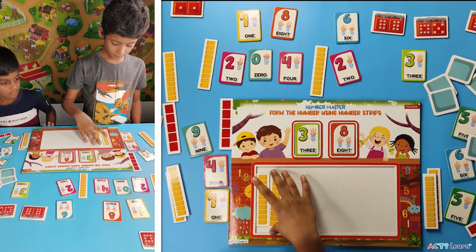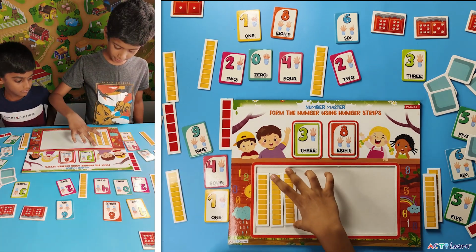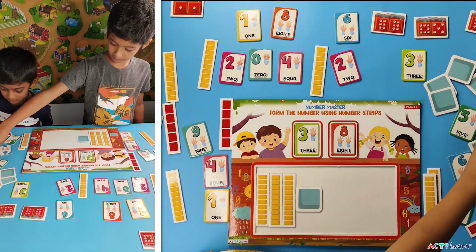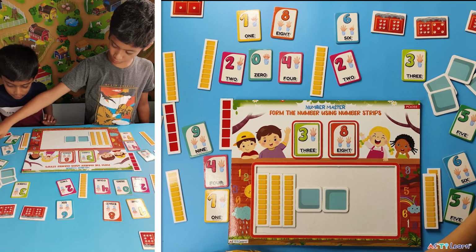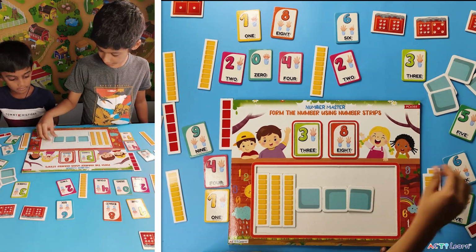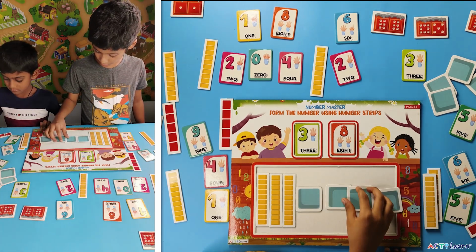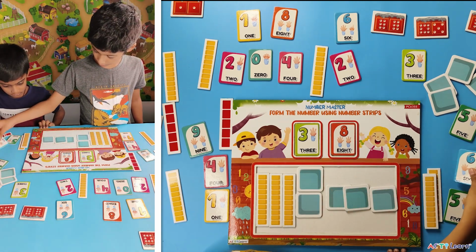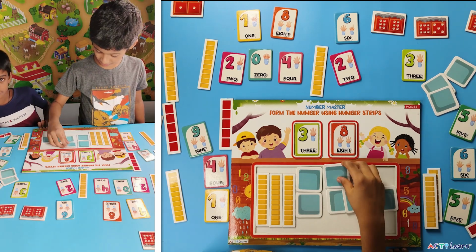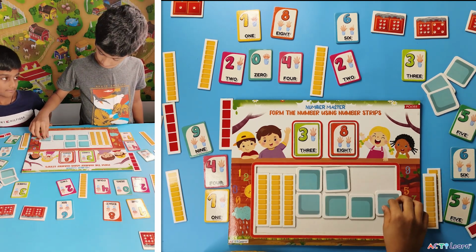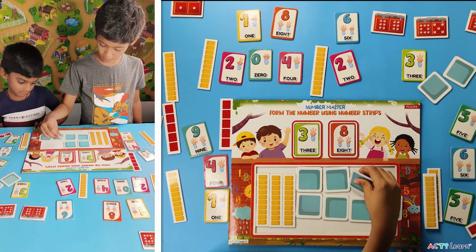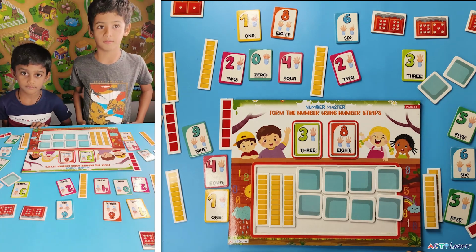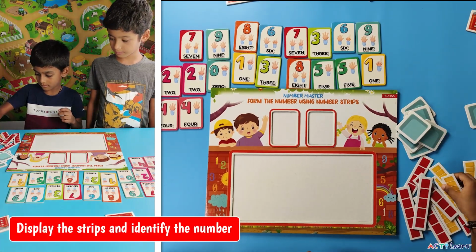10, 20, 30, 31, 32, 33, 34, 35, 36, 37, 38. Display the strips and identify the number.